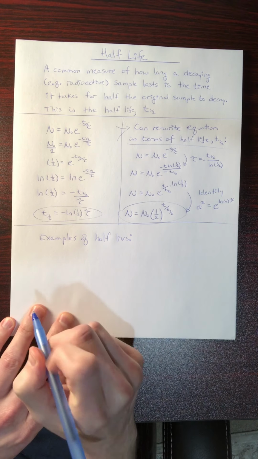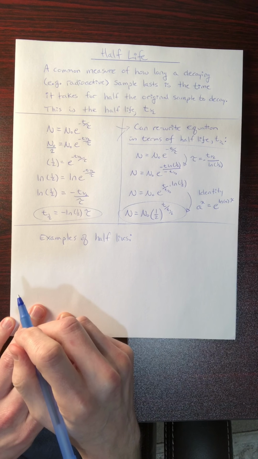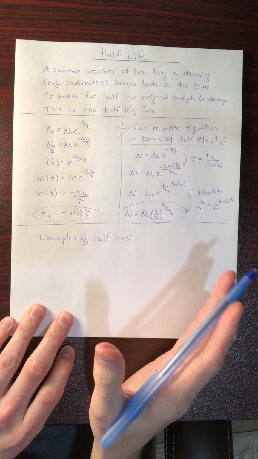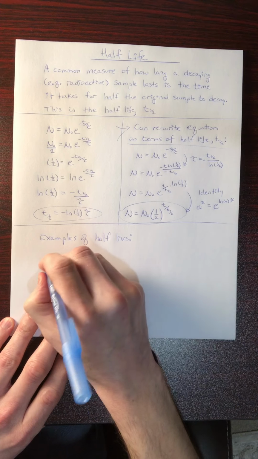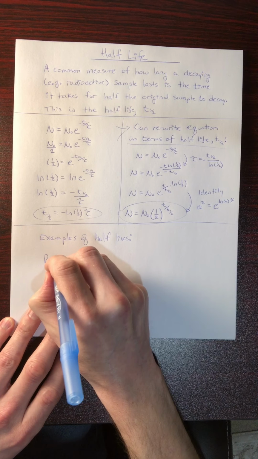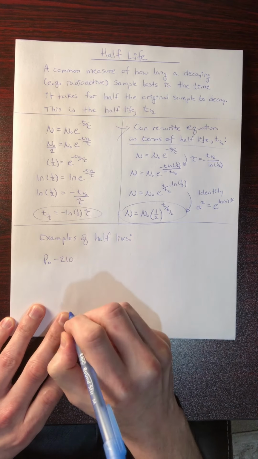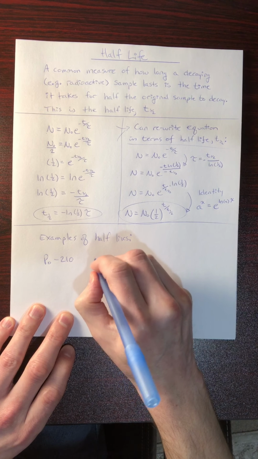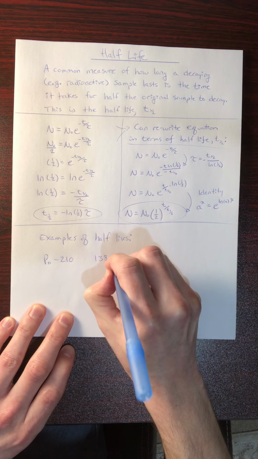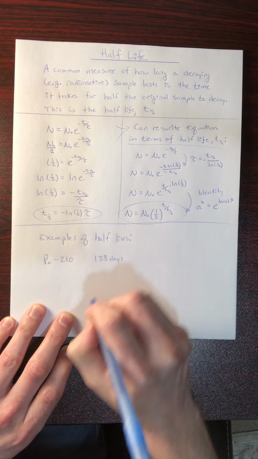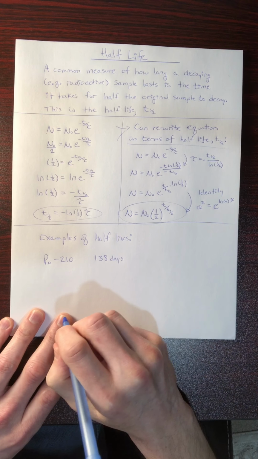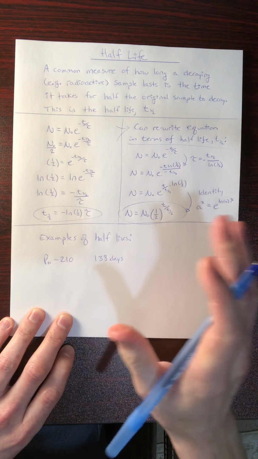Well, in the advanced physics labs, we have some radioactive materials. Some examples of those are we've got some polonium-210, and that's got a half-life of about 138 days, which means I'm going to have to buy more every couple of years because it disappears.